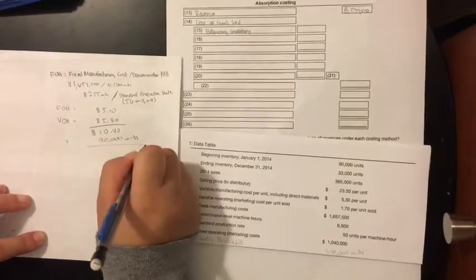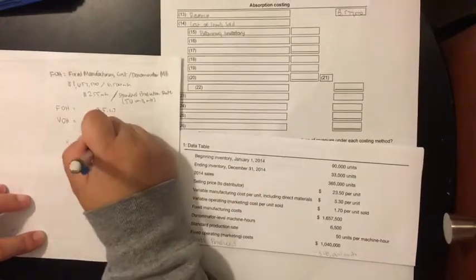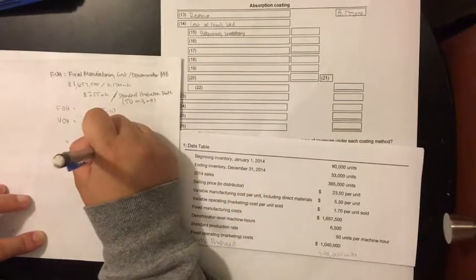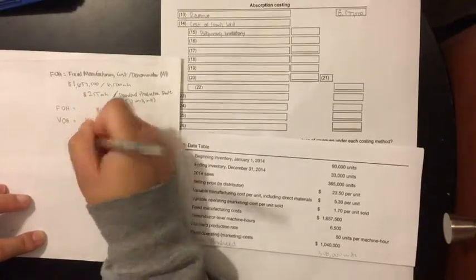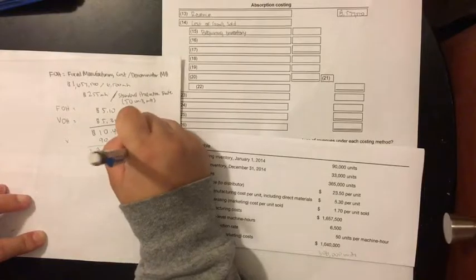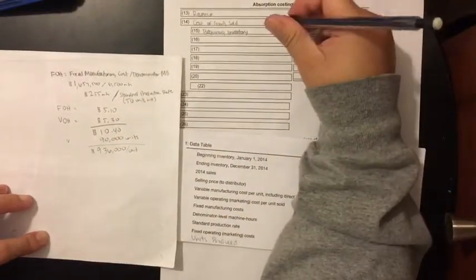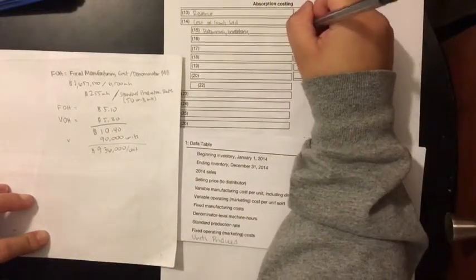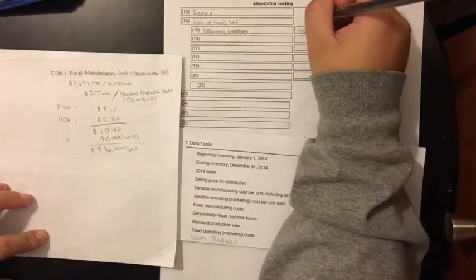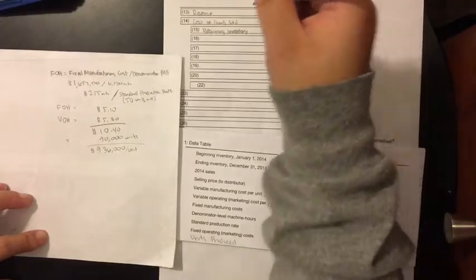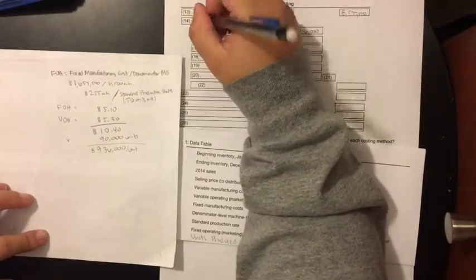And that's going to give us $936,000. So our beginning inventory is $936,000. Once we do that, we're going to want to find our variable manufacturing cost.